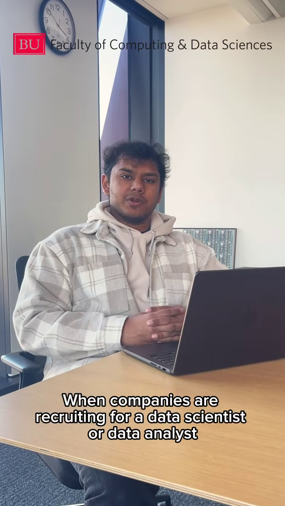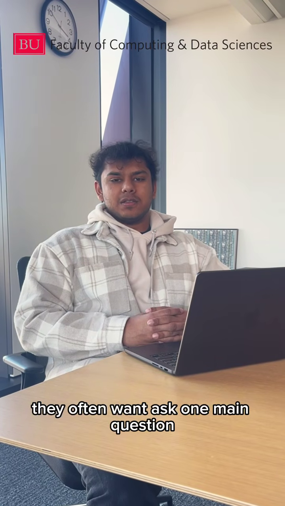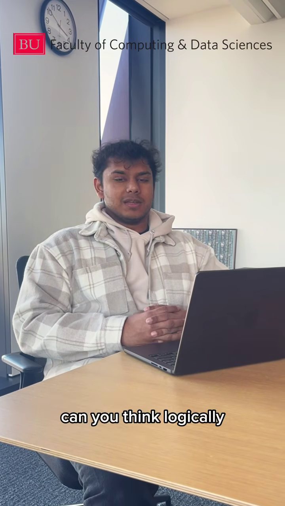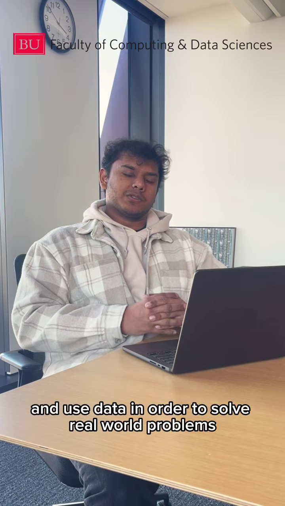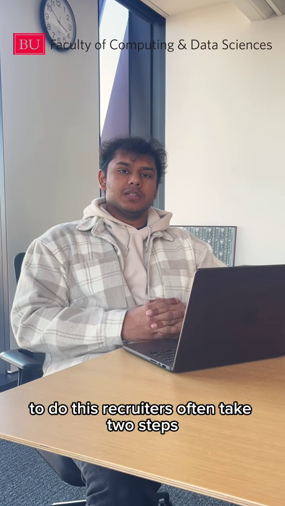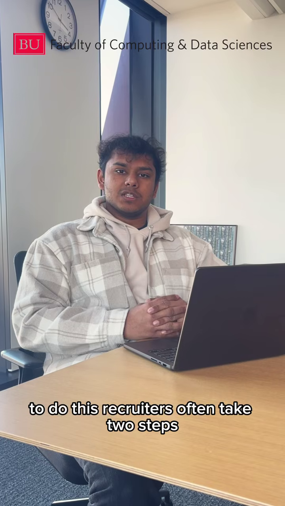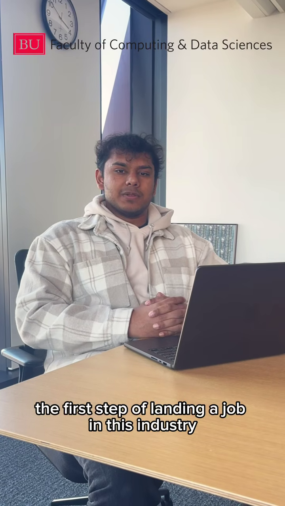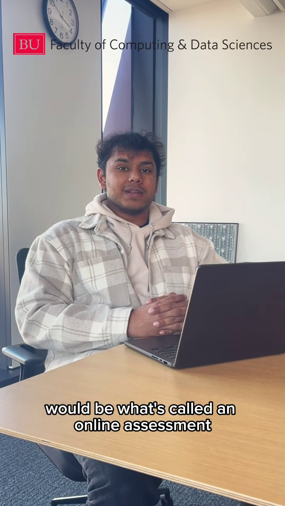When companies are recruiting for a data scientist or data analyst, they often want to ask one main question: can you think logically and use data in order to solve real world problems? To do this, recruiters often take two steps. The first step of landing a job in this industry would be what's called an online assessment.